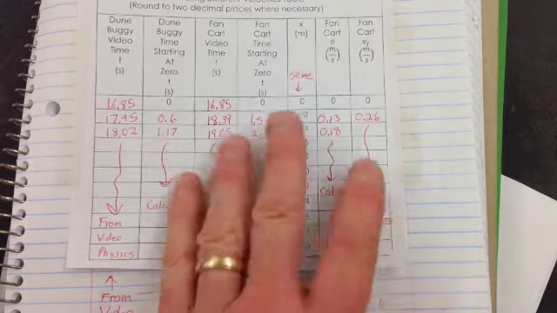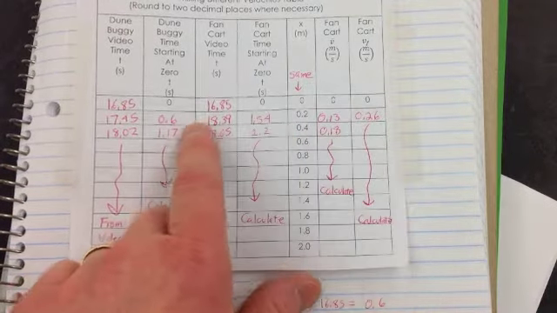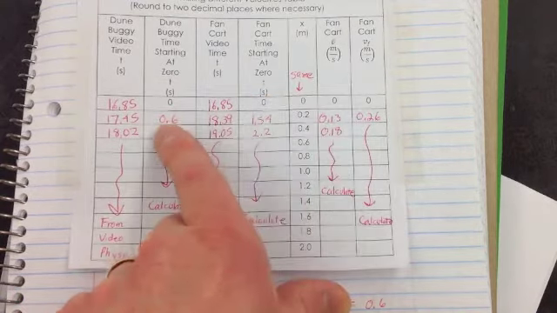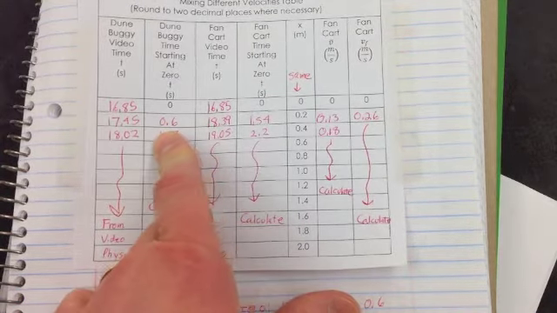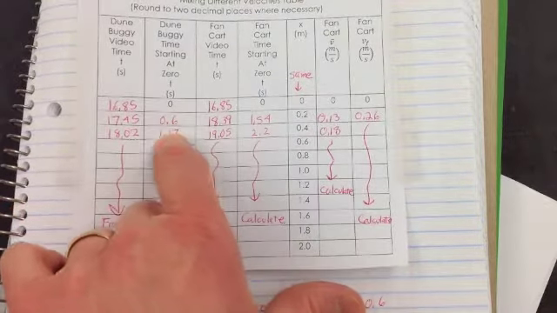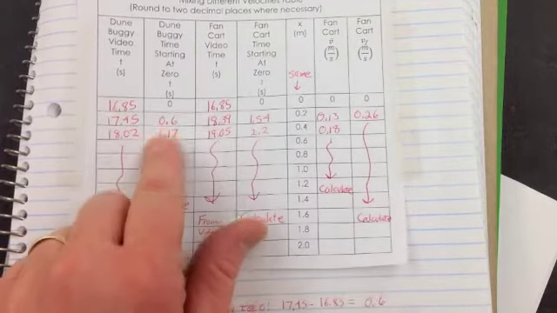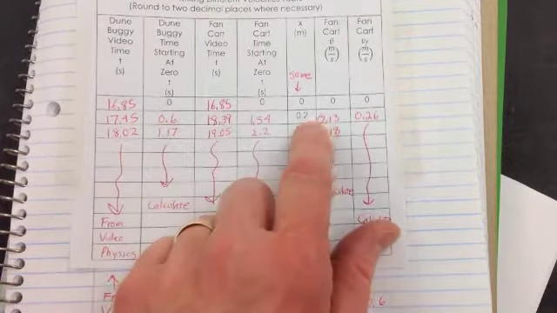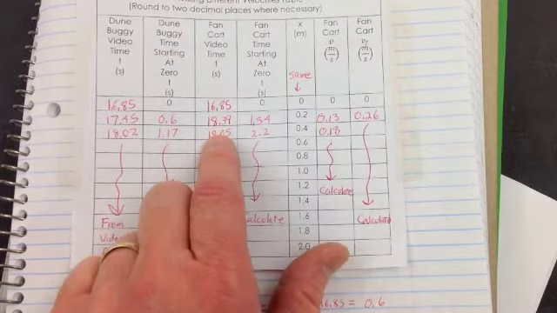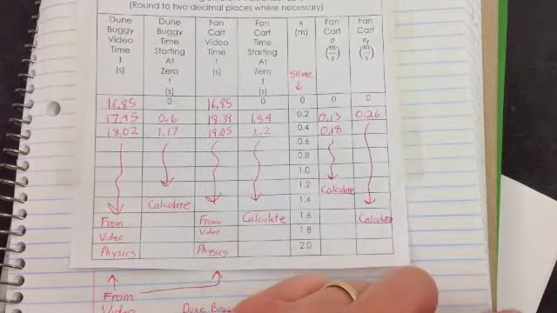The first thing, before we calculate, if you follow the order of the instructions, we are supposed to graph the position of the Doom Buggy versus time, and you need to do that with your TI because we need to just put in the points. Remember, my time will be my X value, so I have two scatter plots, one with this time for my X with this distance, that will be my Doom Buggy, and another with my fan cart and this position. So I'll have two different scatter plots.